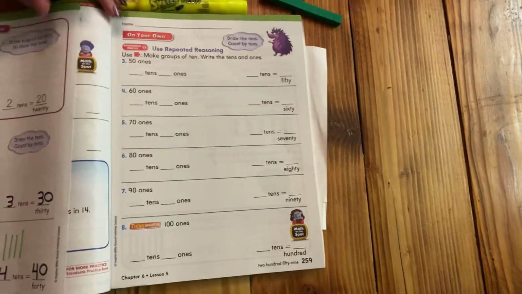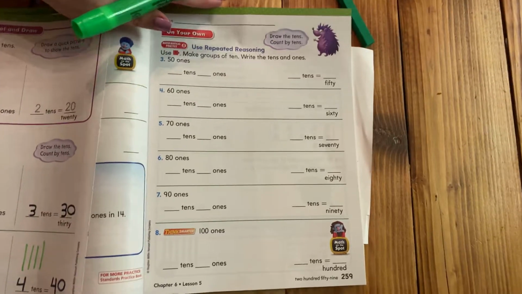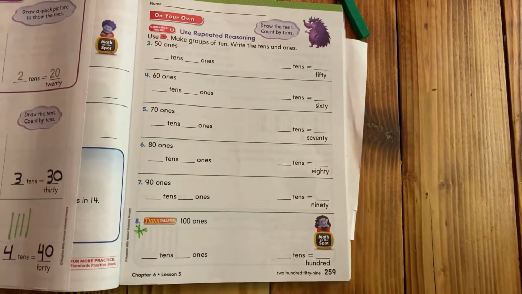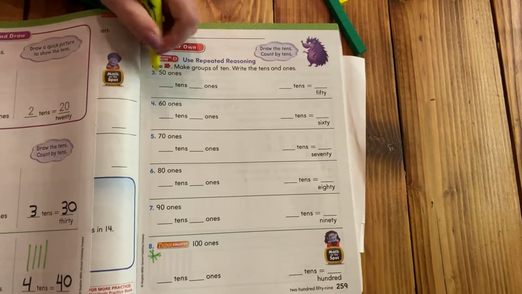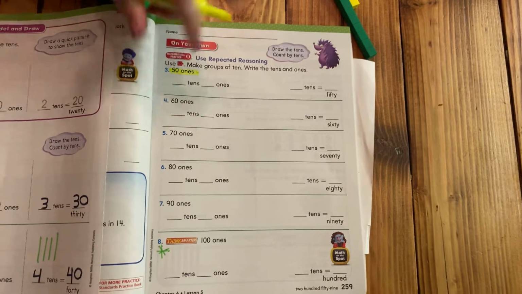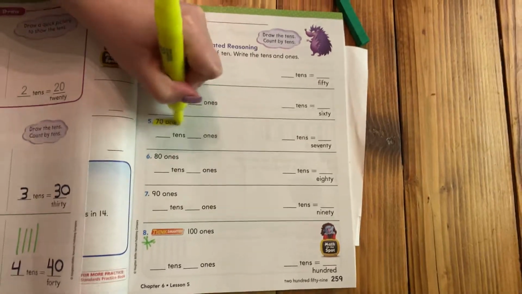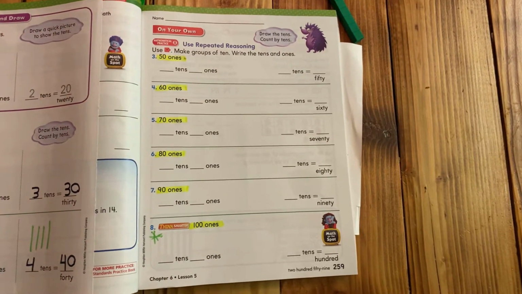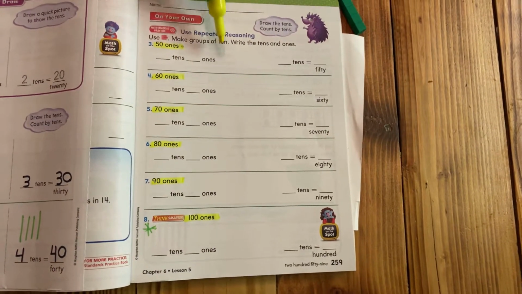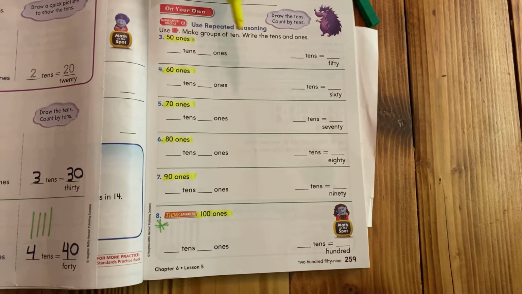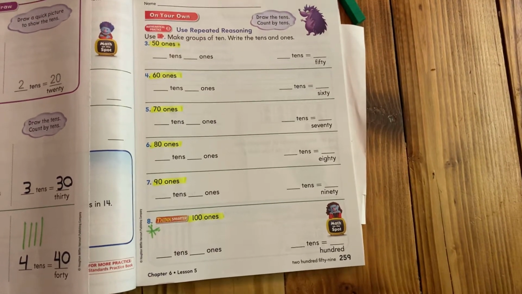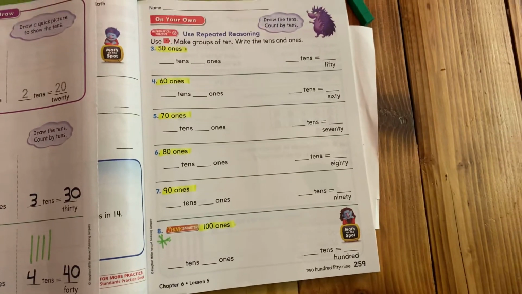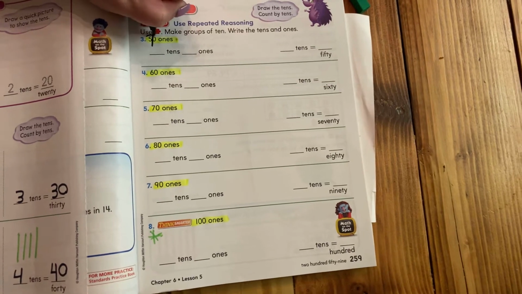Page 259, you have questions 3 through 8. 8 is a tricky one. Be careful. I wanted to identify that if you look, they've put the numbers up here at the top. So you have 50, 60, 70, 80, 90, and over here they put 100. But they did not give you the boxes here. So you either have to split your house, or you can use it to identify what's going on with the splitting of your house and your models.